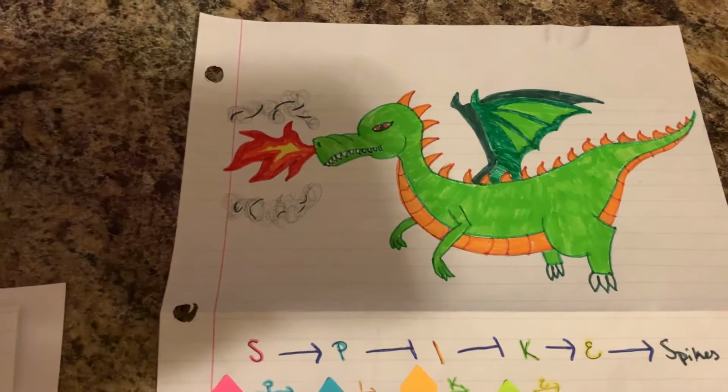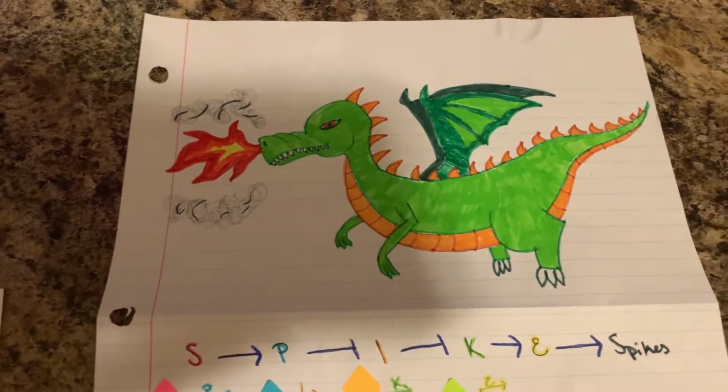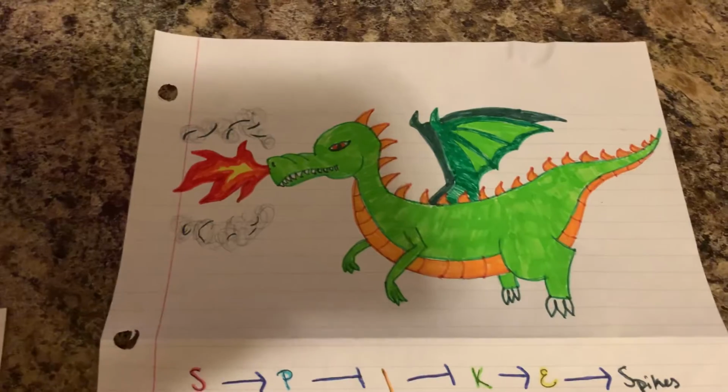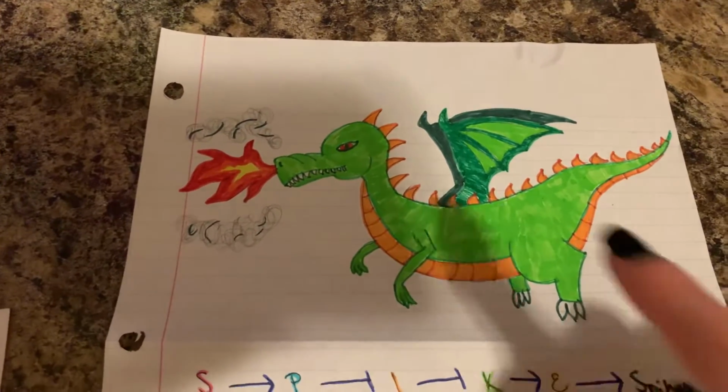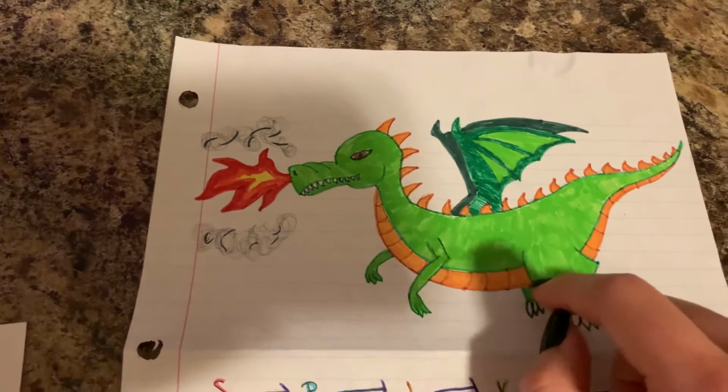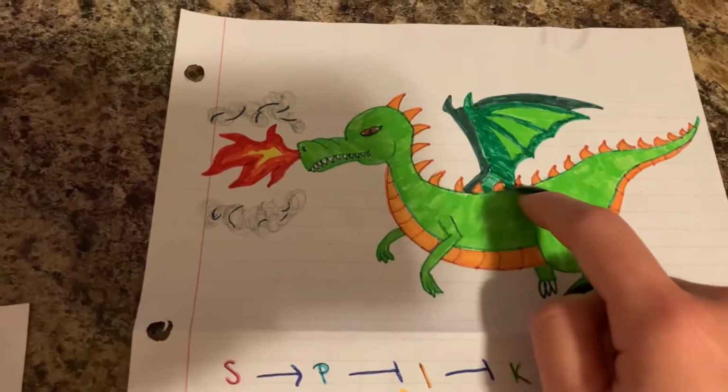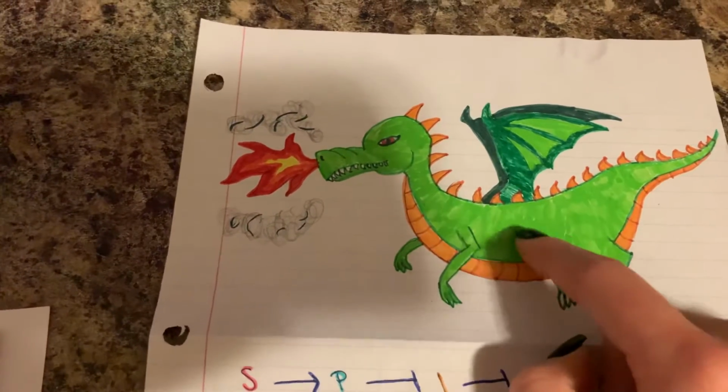Hello everybody, today we're going to be talking about different genetic developmental networks and how this can affect phenotype. So we have the example of this dragon, and we're going to be looking at how some parts of his body can express spikes and other parts of his body cannot.